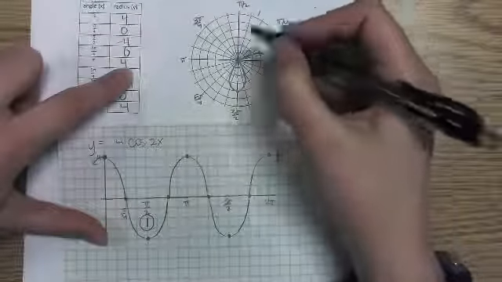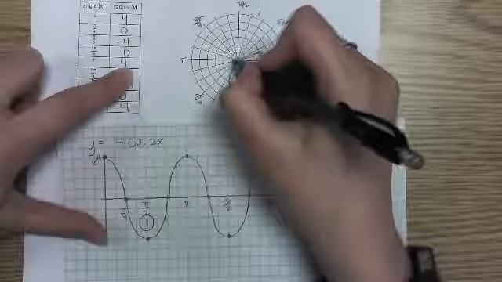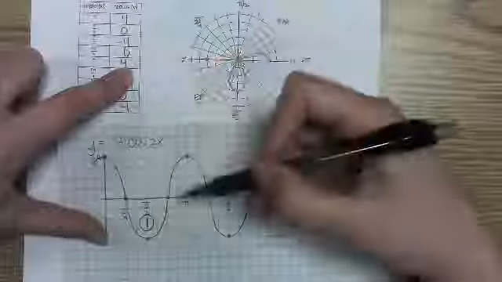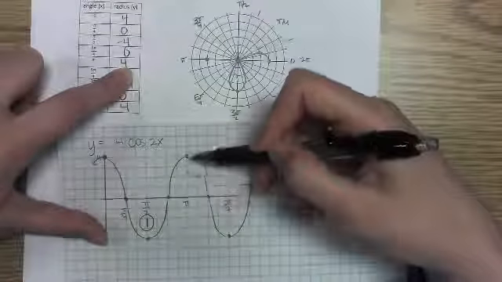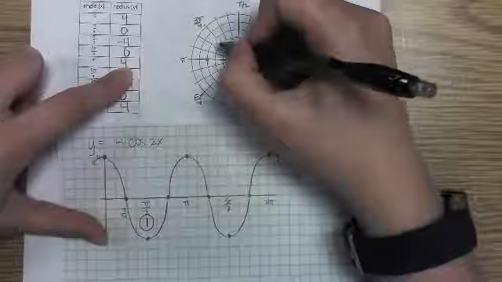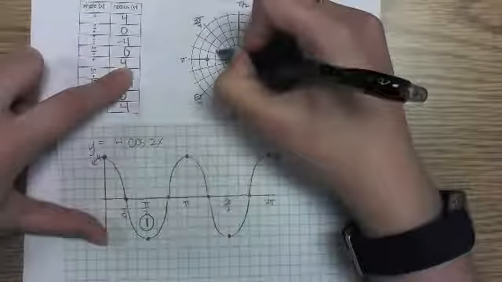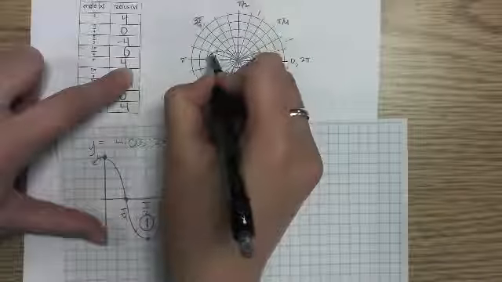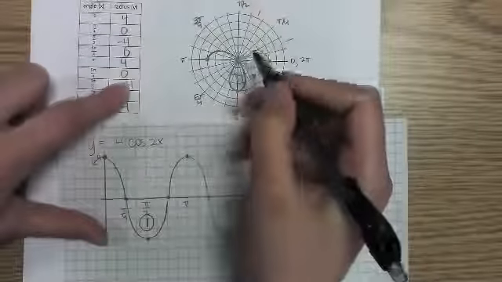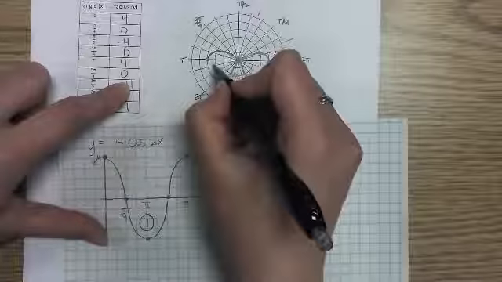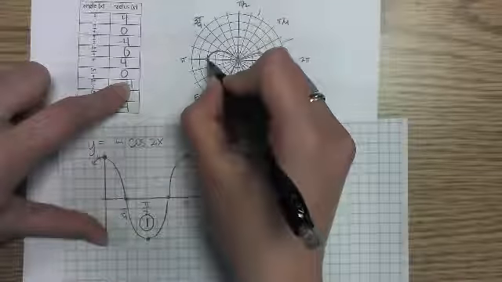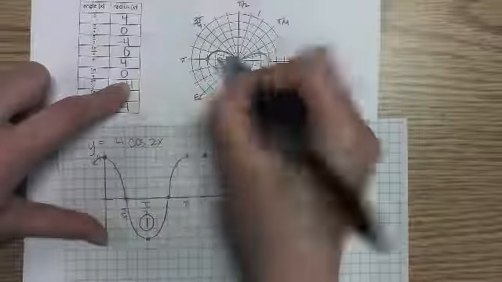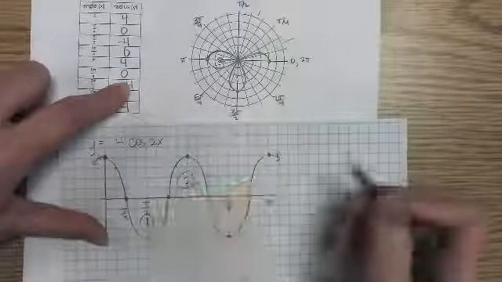Okay. Now at π, we're at 4. 1, 2, 3, 4. So I know that if I look between 3π/4 and π, I can see it crosses at 3. And then at 5π/4 it goes back to 0. So I must have hit 3 first. And then this is my second petal. So that's that one right there.